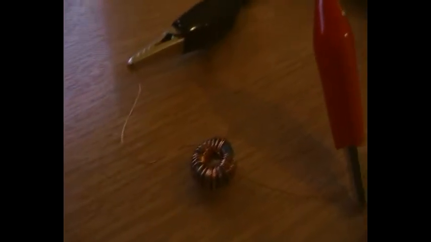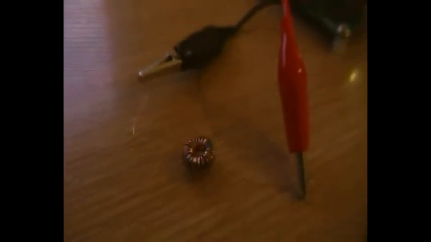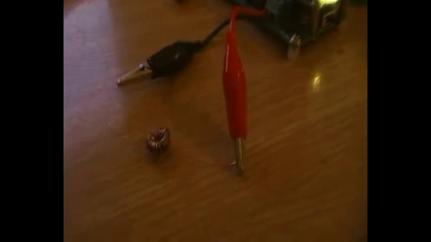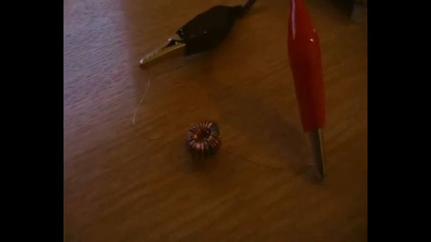This is not easy with one hand. Alright, so this core, no, it's just 1 size up, and I've got the same number of turns on it, and it's a ferrite core, but as you can see, it's a lot lower value.